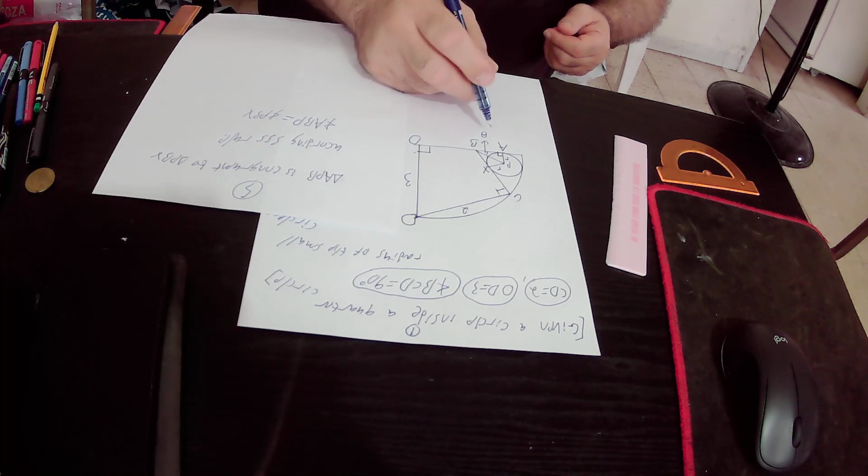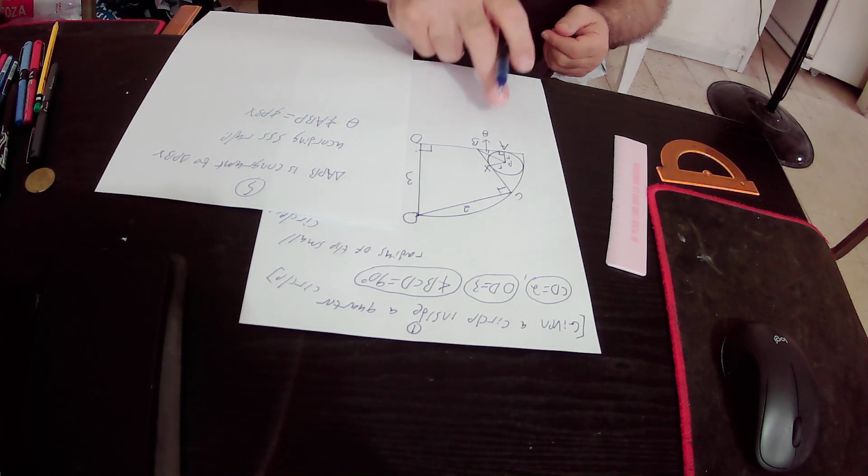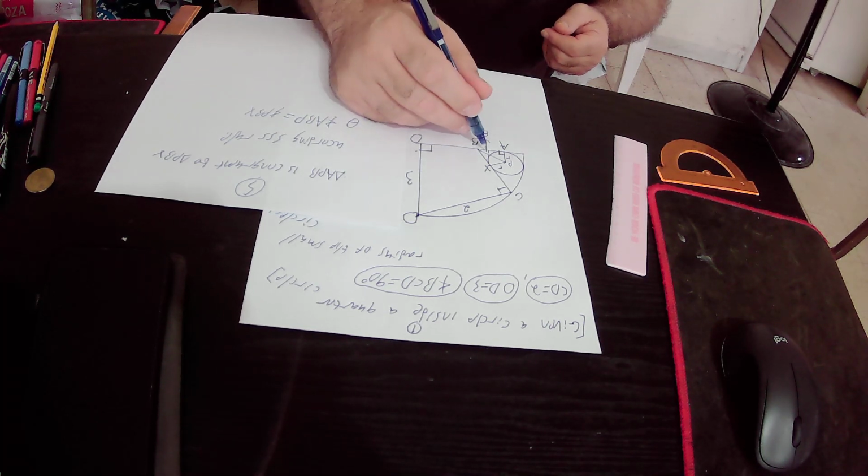So if angle ABP equals theta, then angle PBX will also equal theta.